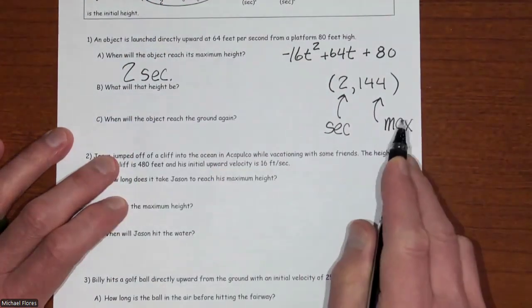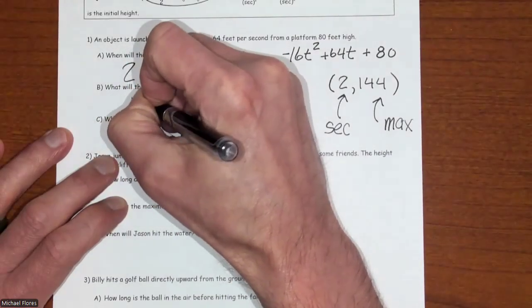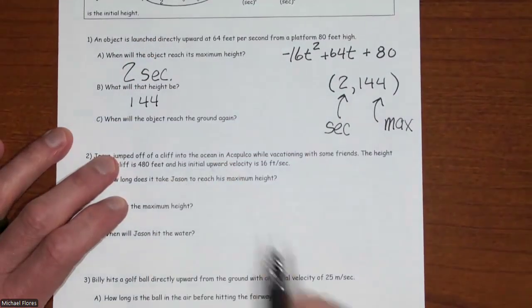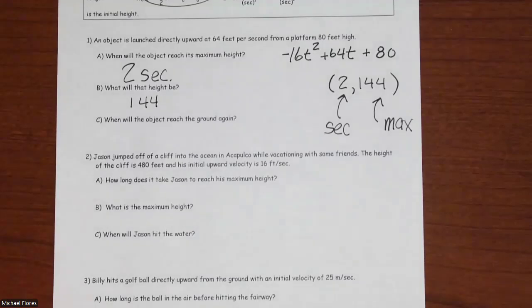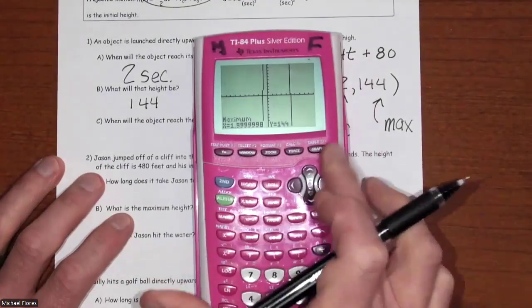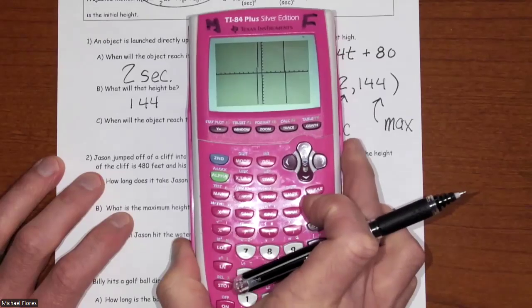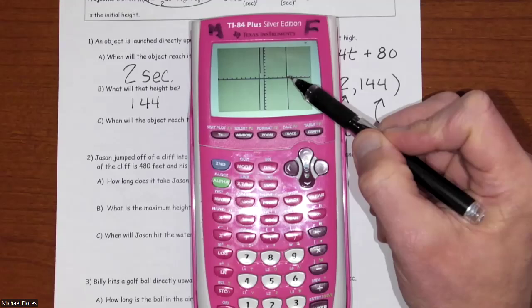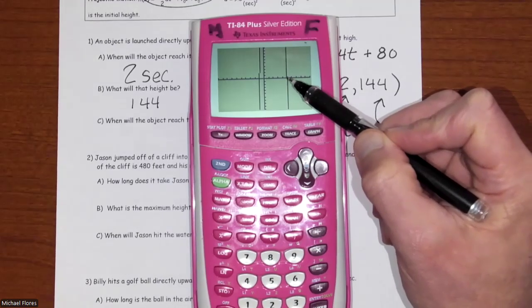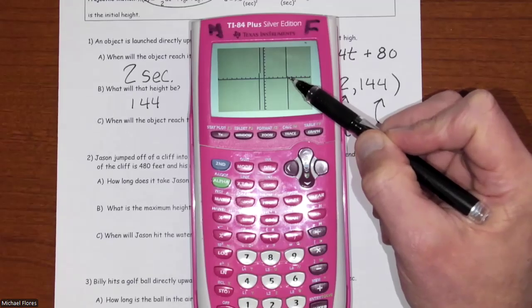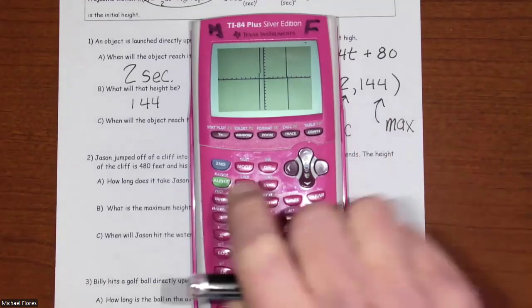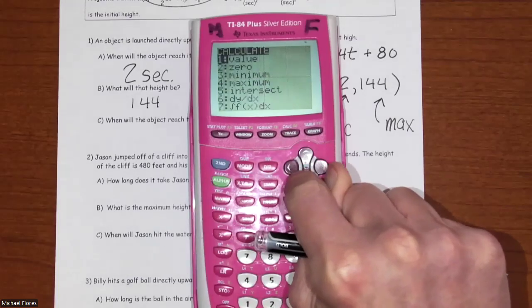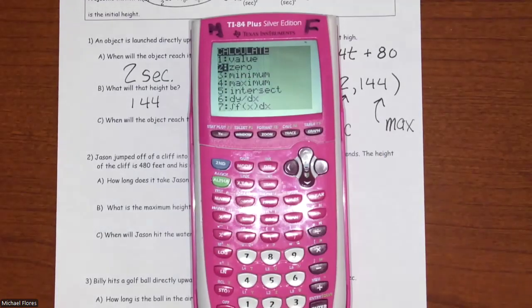What will that height be? Well, the maximum is 144. And then when will the object reach the ground? So let's bring back our graph here. I'm going to push graph one more time to clear that previous data. Now that x-intercept right there, that represents ground zero. If we can find the x value there, that will tell us when our projectile is going to hit the ground. So push second, trace, and now this time we want the second option, 0. We're trying to find ground 0.